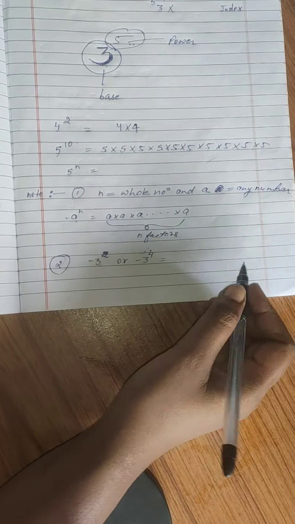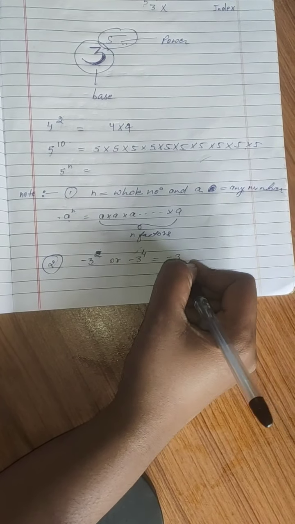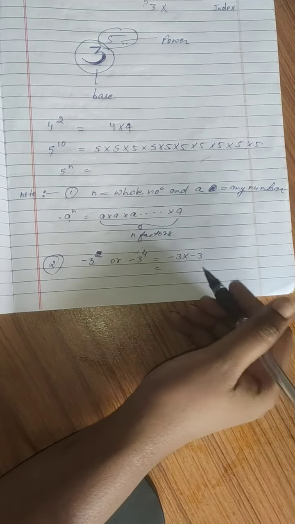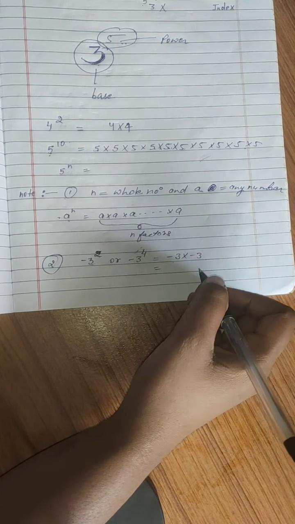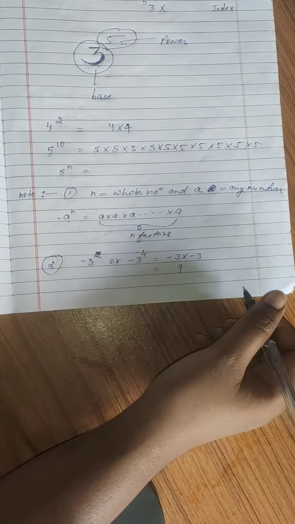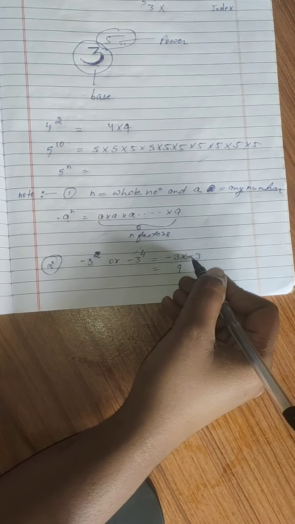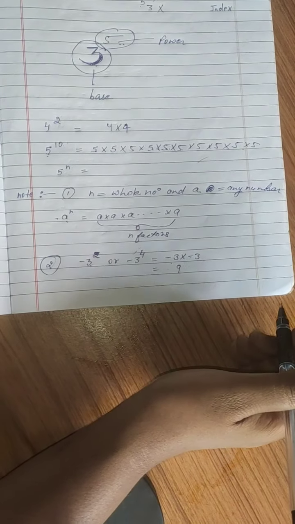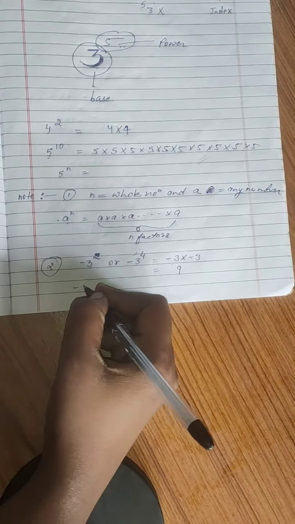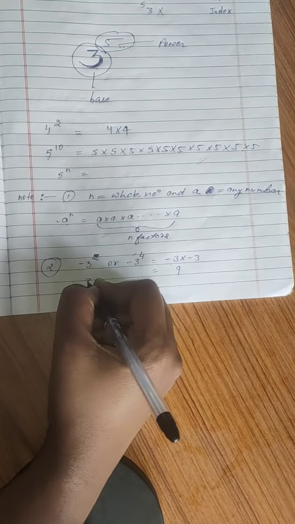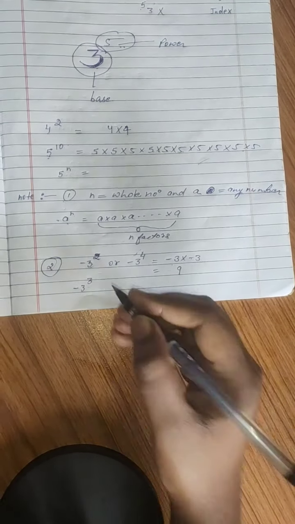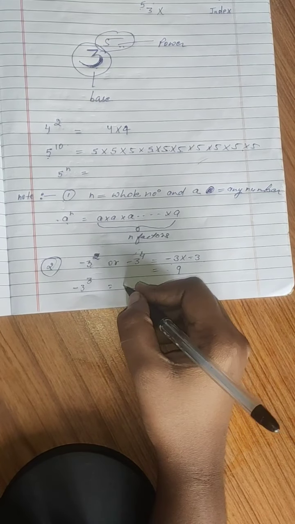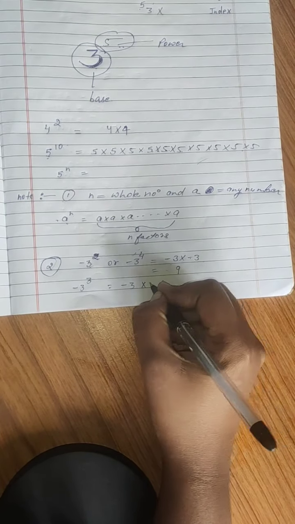So 3 into 3, let's solve it. Minus 3 into minus 3. What do you get? You get 9. You will say minus 9? No, because here 2 times negative is coming, so it will be positive. So only 9 you will write. Now suppose minus 3 and the power is 3. It means we will multiply minus 3 how many times?